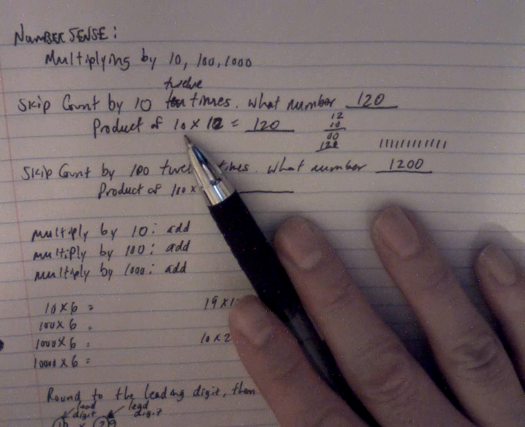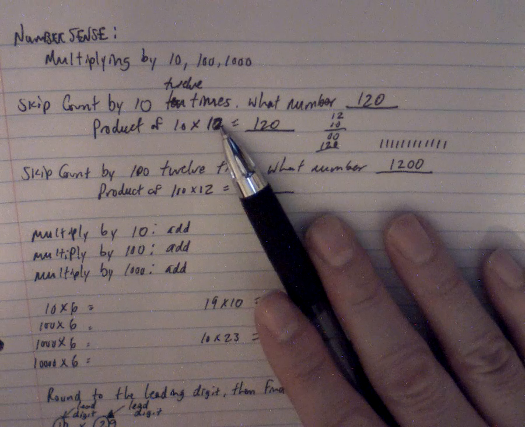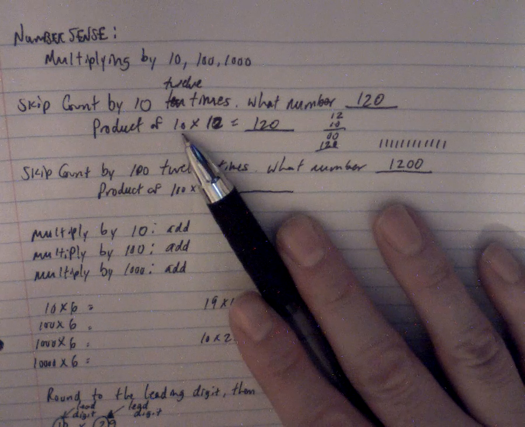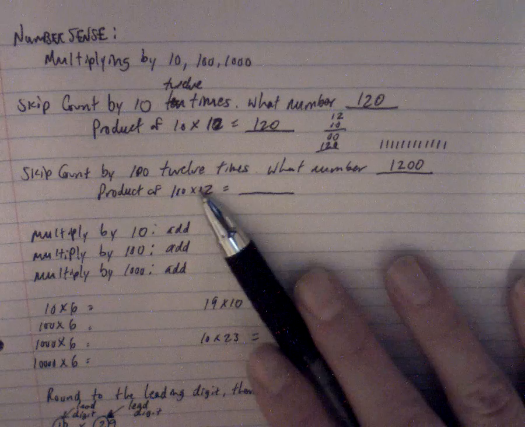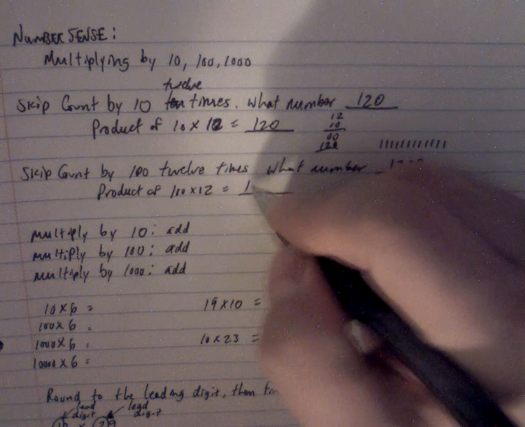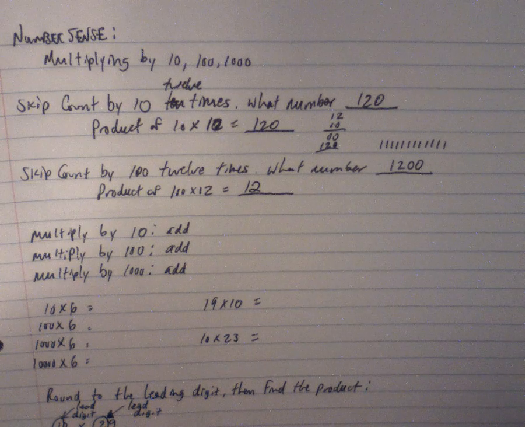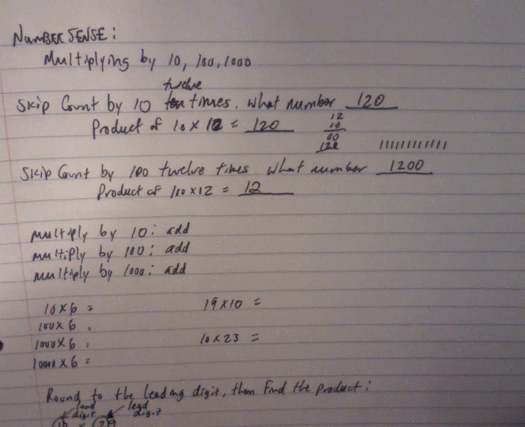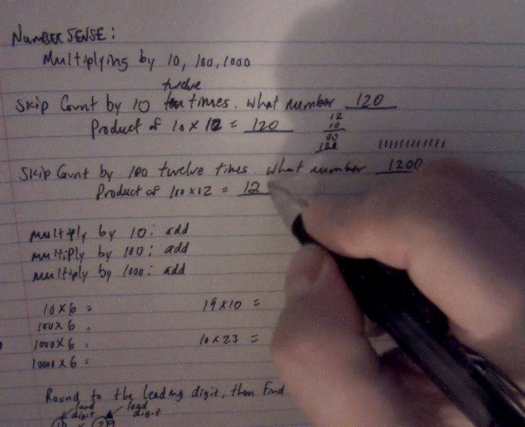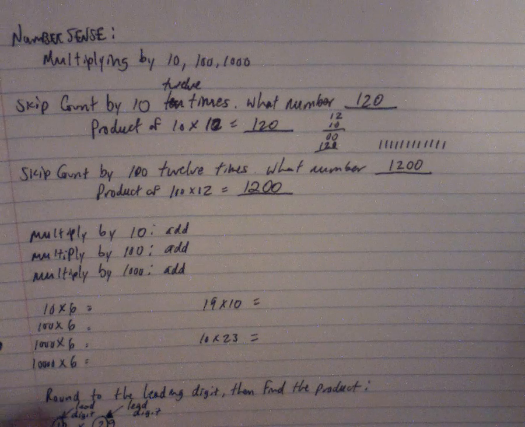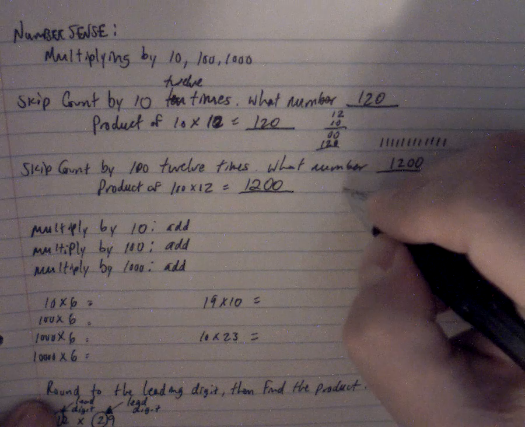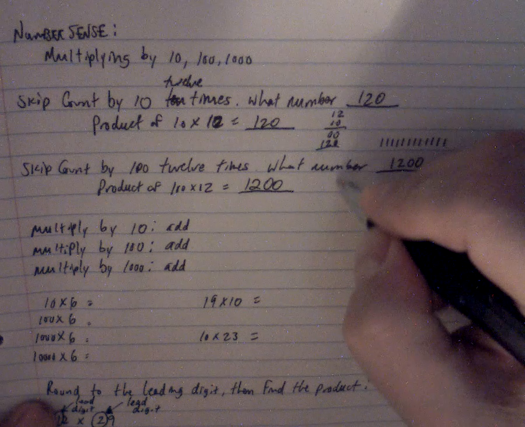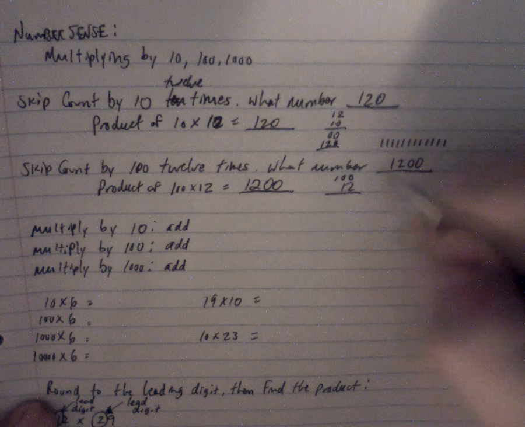Remember, I told you up here, whatever the number is, you add the number of zeros that you're multiplying with. Well, we have 12. So how many zeros do you think I am going to add in behind it? Yes, I'm going to add 2 zeros in behind it. Let me show you how that works. We actually have 100 times 12.